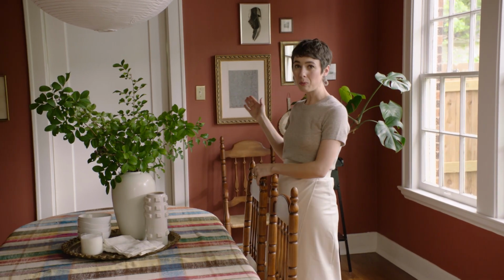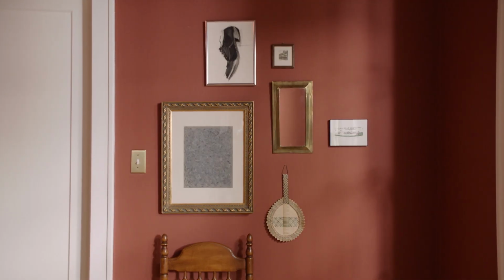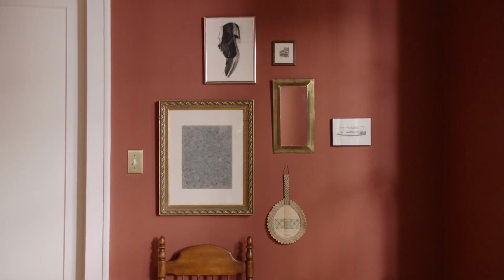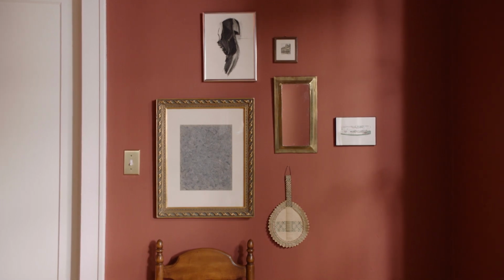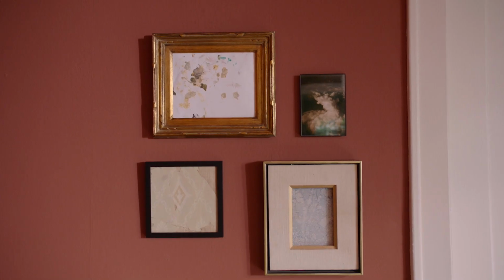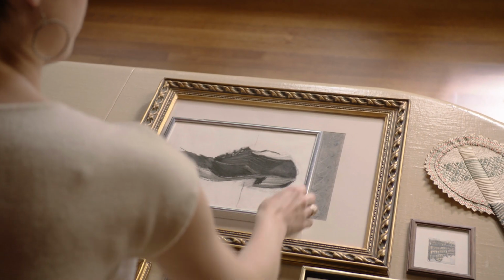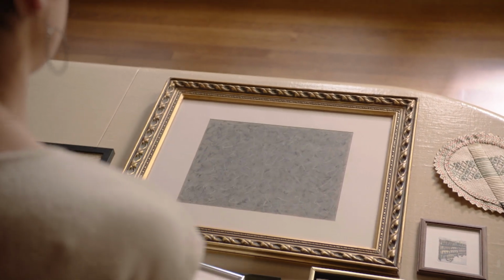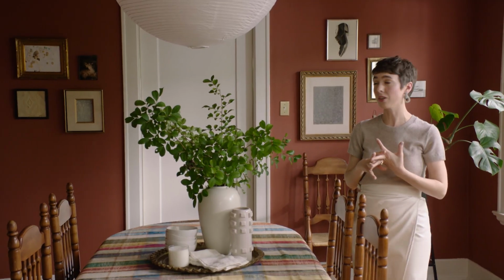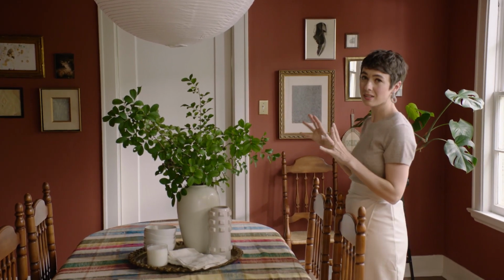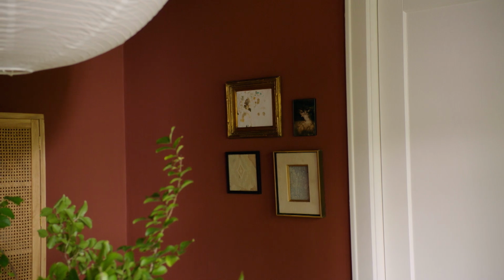Also in the gallery wall, I was really focused on flow. I chose to repeat the gold frames across multiple pieces of art. And then I kept the art itself a bit more neutral, so mostly relying on blacks and grays and ivory colors so that it felt cohesive across both sides of the wall.